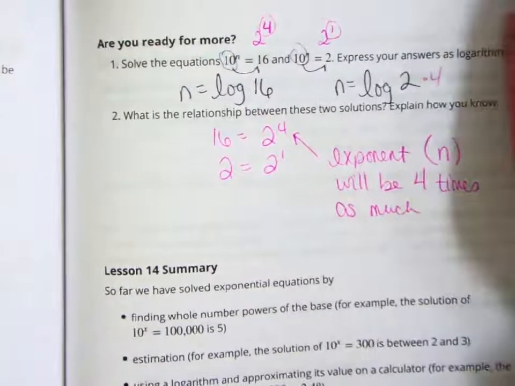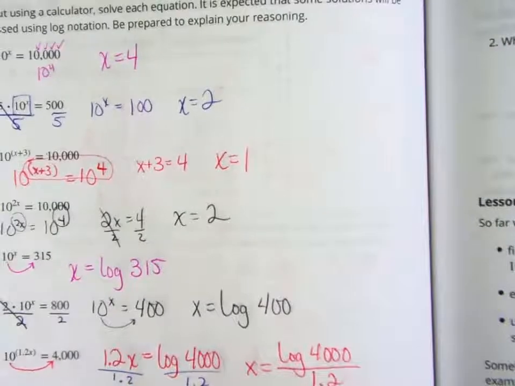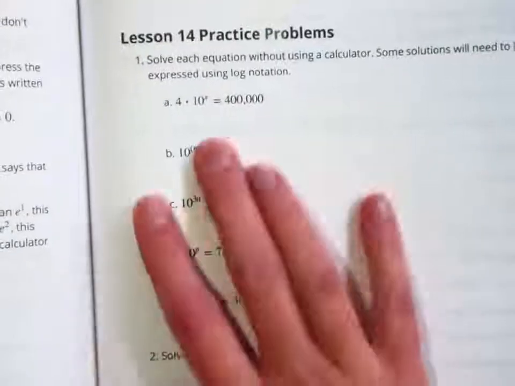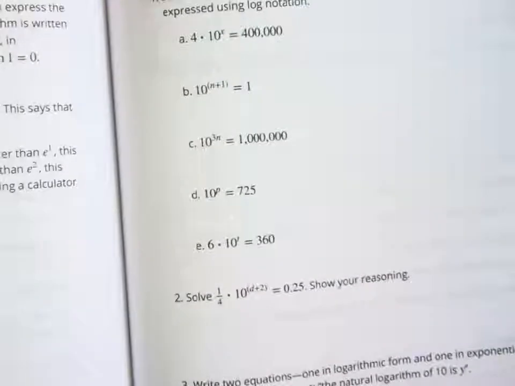Alright, so we can solve these algebraically. We did an entire 10 problems without using a calculator at all. That's pretty cool. If you have some extra time, some practice problems where you are solving some more of these things and checking them out.